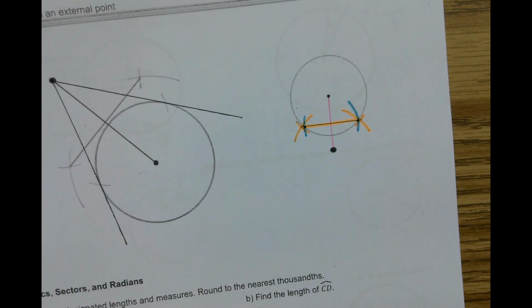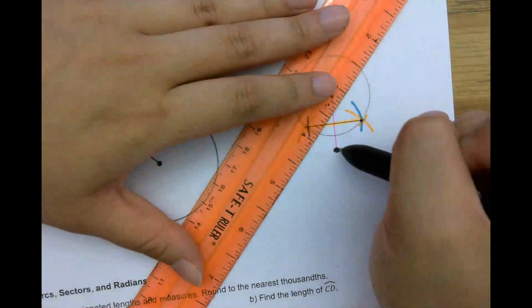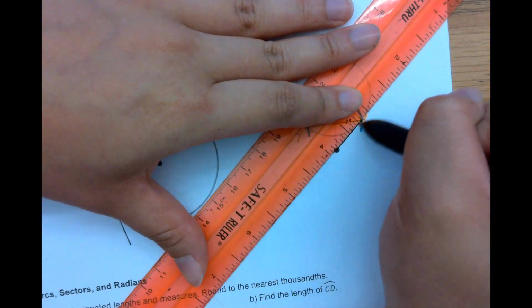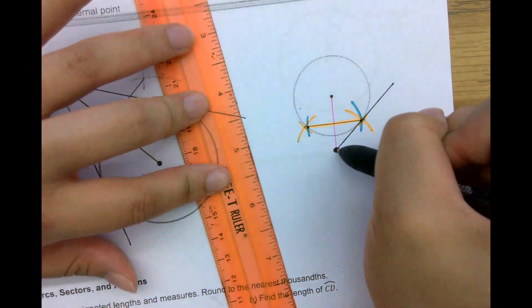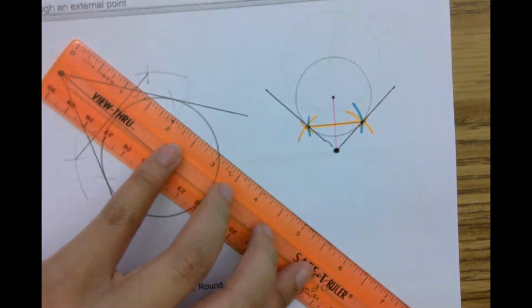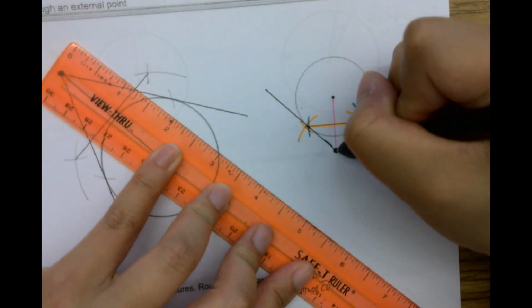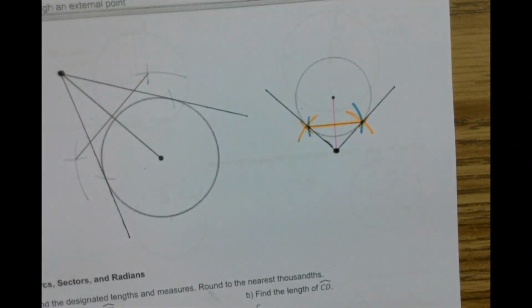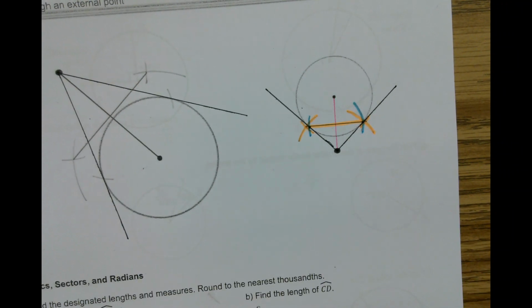Sorry, it's so close to the orange, it's a little hard to see. Then I just need to connect. One thing I could have done to fix this, right? Ooh, that was not straight. Is probably to make it a little bit bigger for when I did my orange arcs. So there you go.